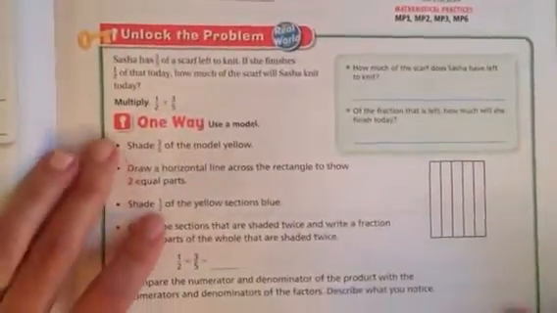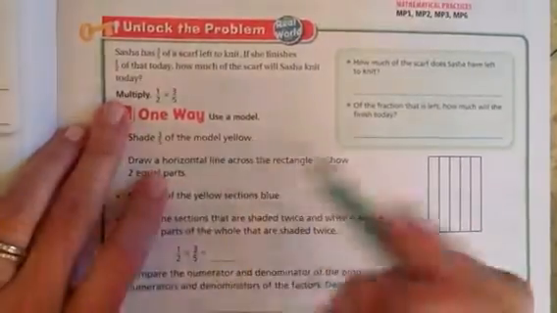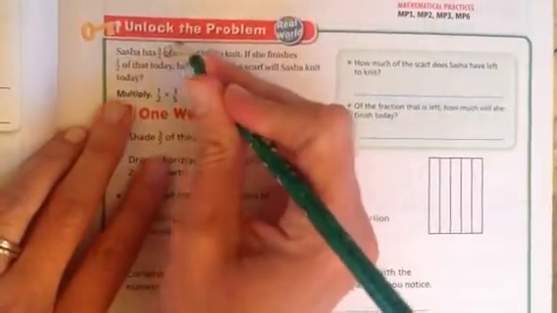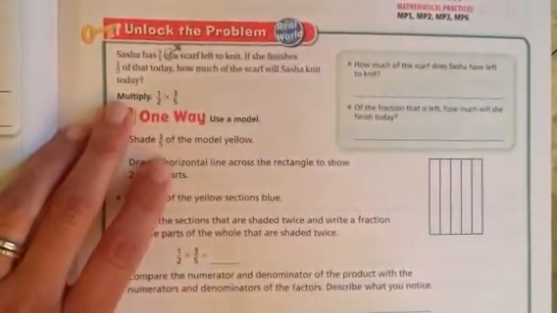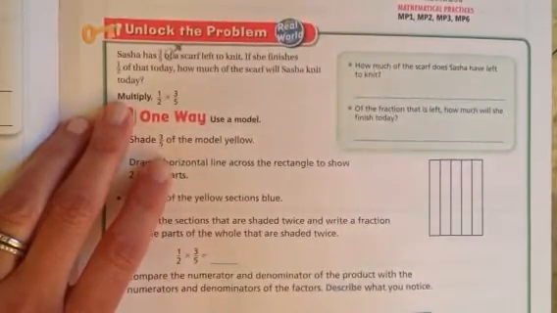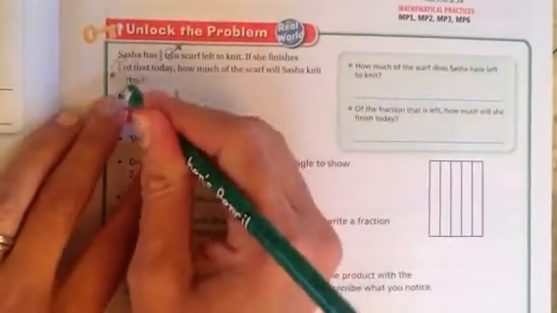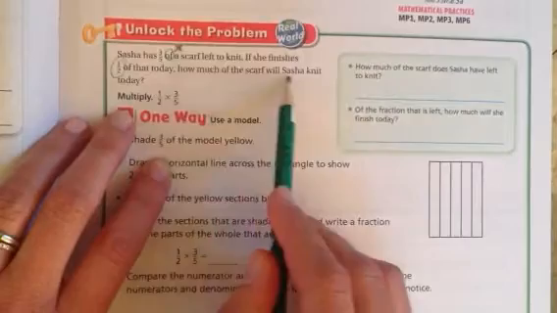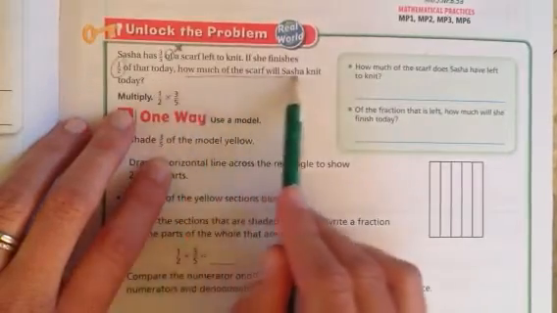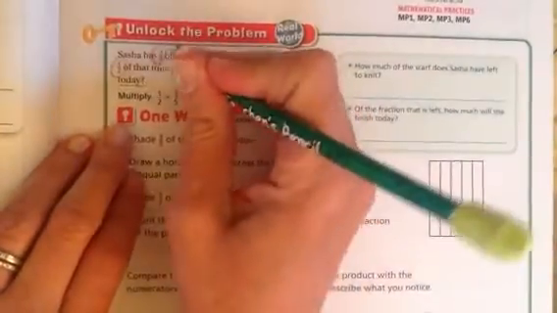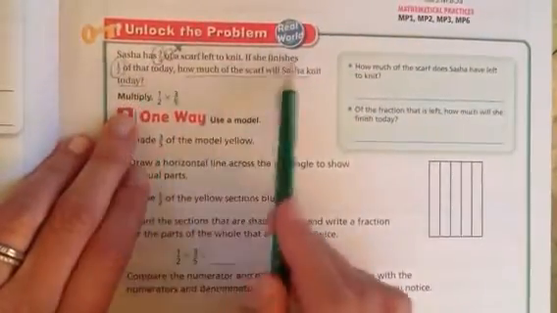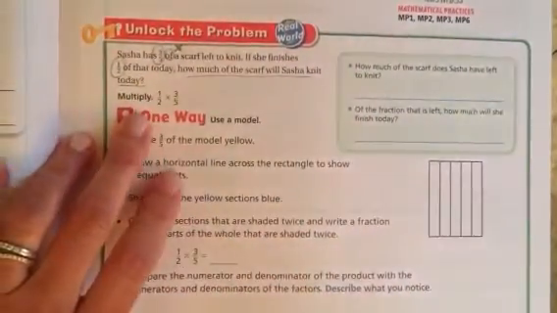So, let's take a look at the word problem. Sasha has 3/5 of a scarf left to knit. We know when we see the word "of," we're multiplying because you're taking a part of something. If she finishes 1/2 of it today, how much of the scarf will Sasha knit today? Okay, so we have 1/2 times 3/5.